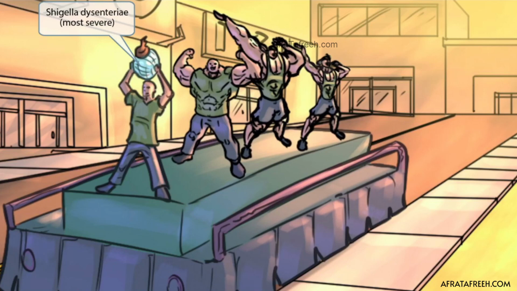First, notice that the guy towards the front is holding up a disco ball with some poop on it. The poop, or shit, represents Shigella, and the disco ball sounds like dysenteriae. So together, this guy with the poop on the disco ball should help you remember Shigella dysenteriae. Again, because he's closest to the view, this species is the most severe of the four species.